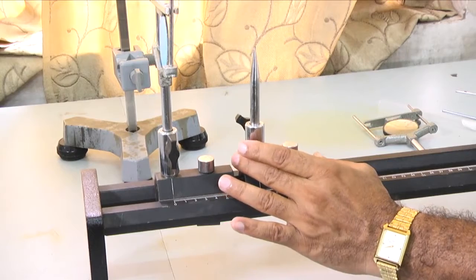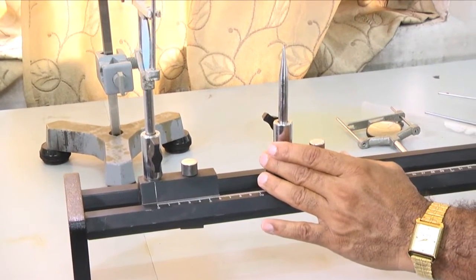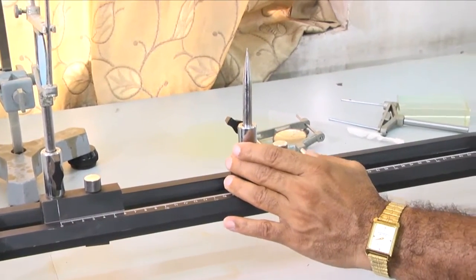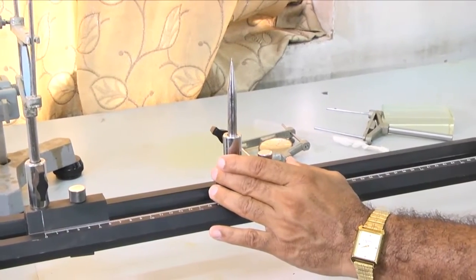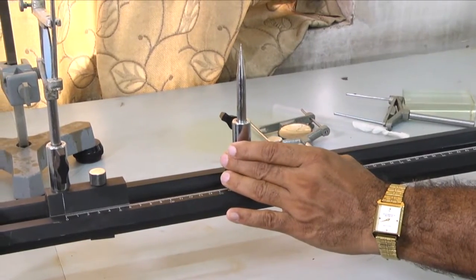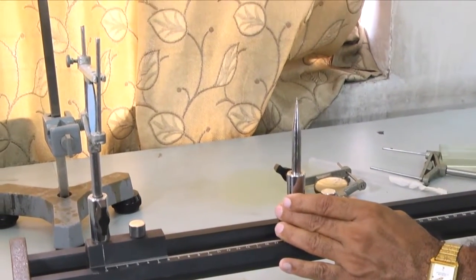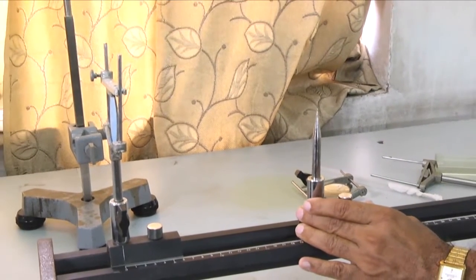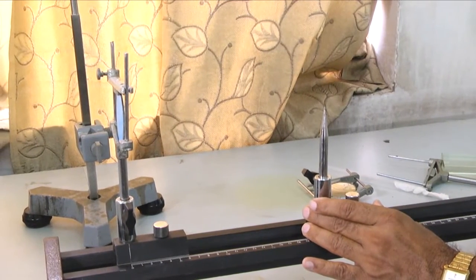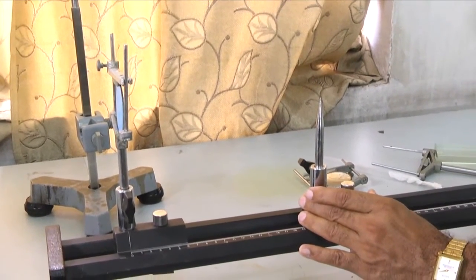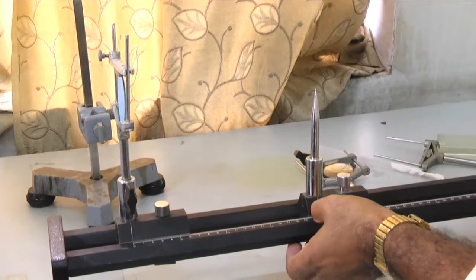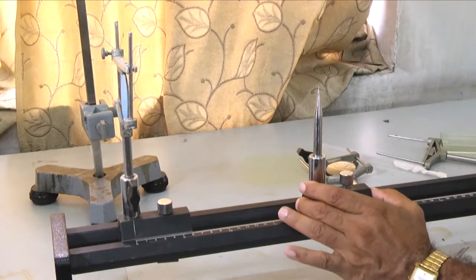Now I am changing the position of the object needle, and then I can see, yes, this is the erect image. Now it is changing, the image is becoming diffuse. Now it is inverted. Now I can see the inverted one. So the focal length is around this point.